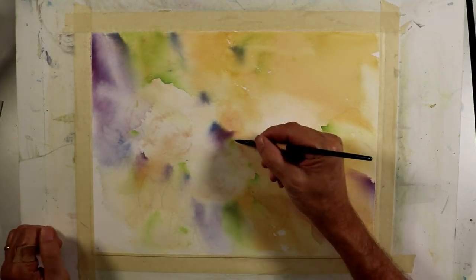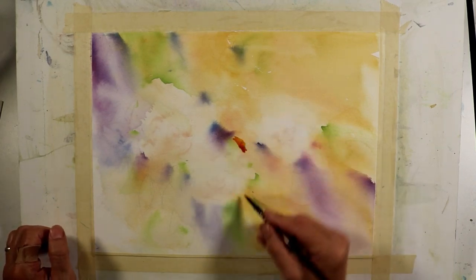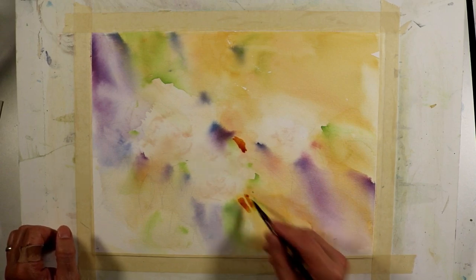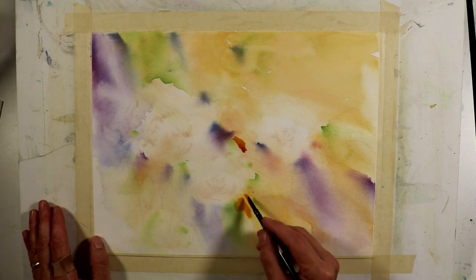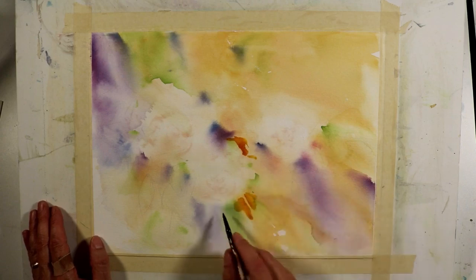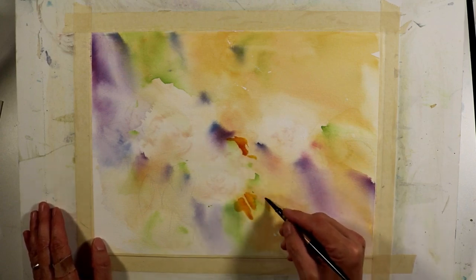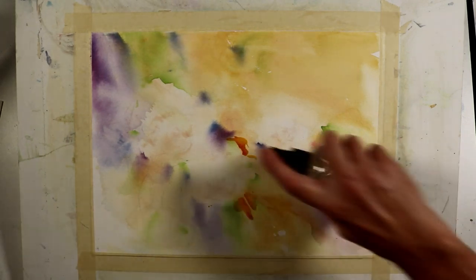Now here I'm making marks similar to what I just did with the sap green, and I'm using a mixture of quinacridone and coral with a little bit of quinacridone and gold in it, but the majority of it is quinacridone and coral. And just putting down some brush marks here to define edges. You can see I've defined a linear mark there, a lighter linear mark there right on the edge of that floral element by painting around it.